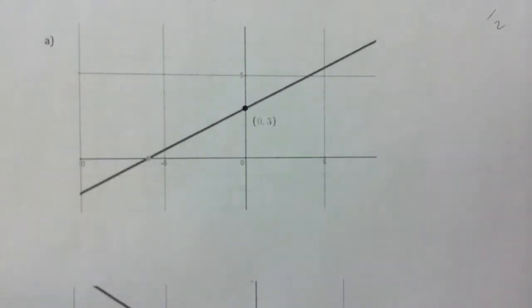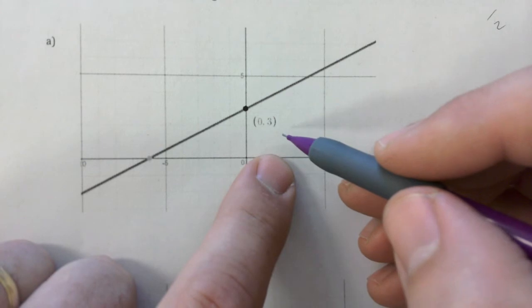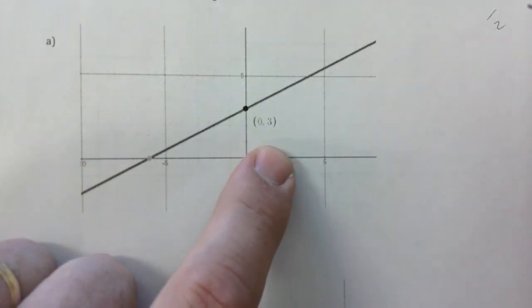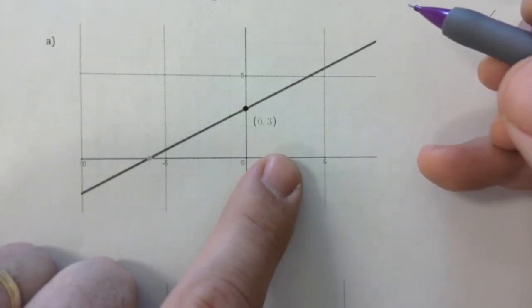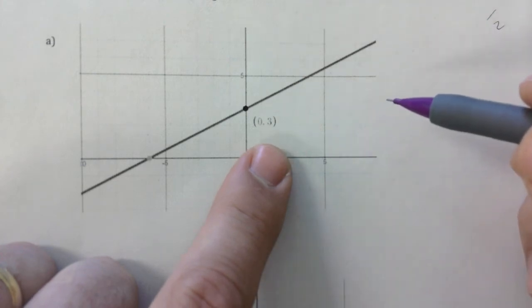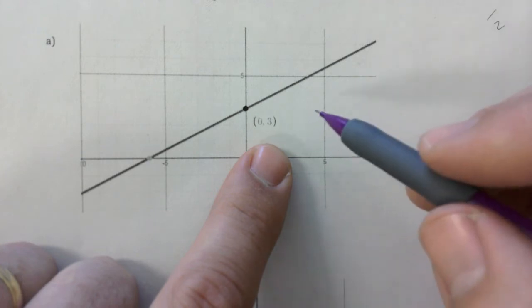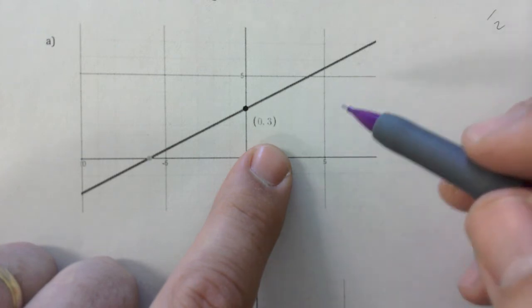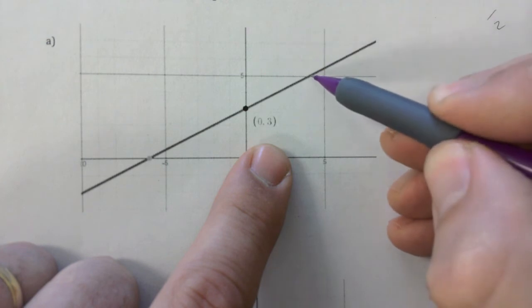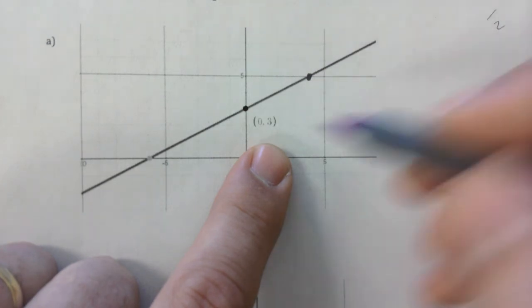But I did label perhaps the most important point, and the rest of the grid is really bad. Were you able to come up with a slope, folks? I'm thinking right there is a safe point to pick.